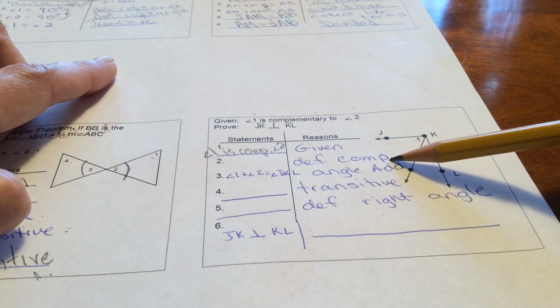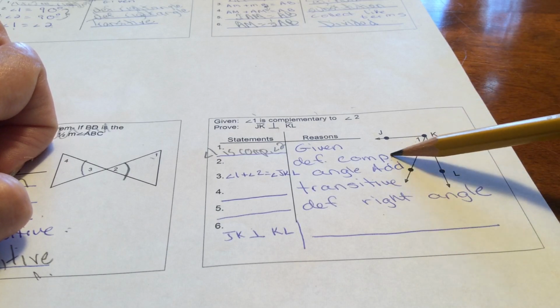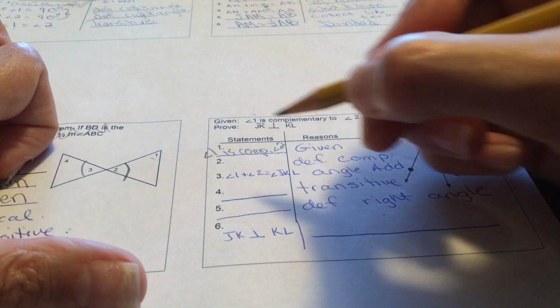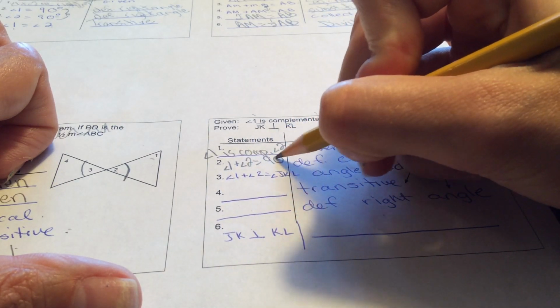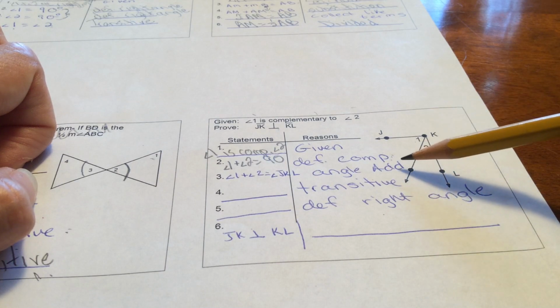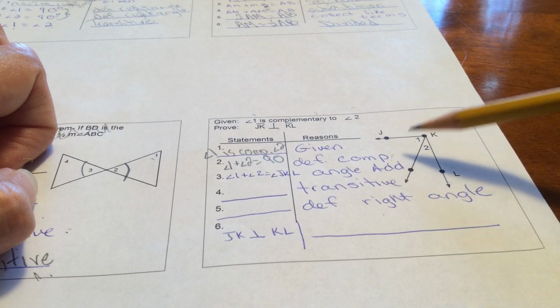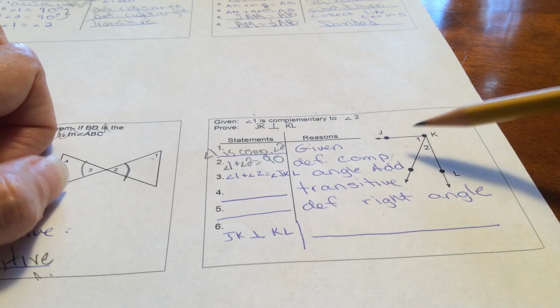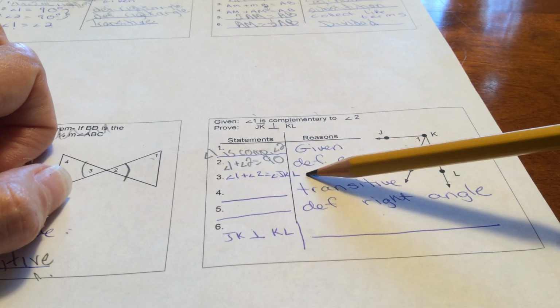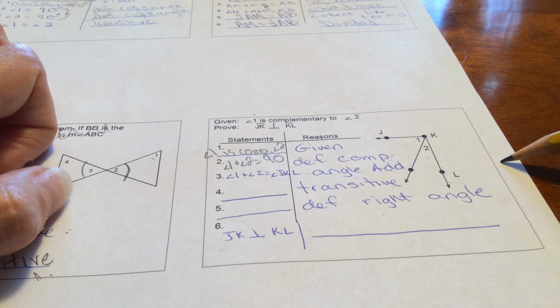Then the reason is the definition of complementary, which we should have been able to figure out would come next because that's the only word that we have. And we know that complementary means equal to 90. So I know that angle 1 plus angle 2 is equal to 90. This next piece here is angle 1 plus angle 2 is equal to angle JKL, and that is using your angle addition postulate. Notice I gave you both pieces to that, and that's because I think that's a harder step that I wouldn't expect you to be able to see right away.